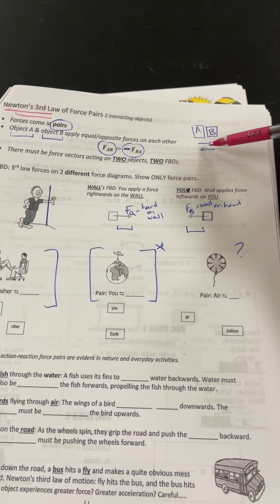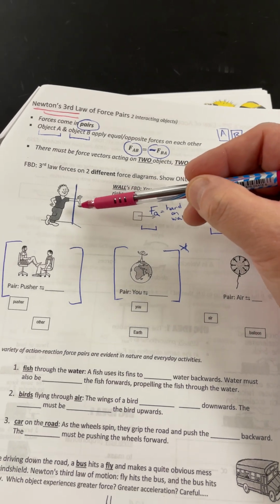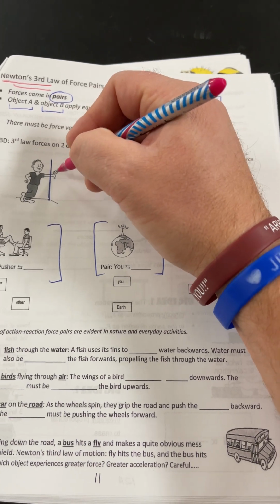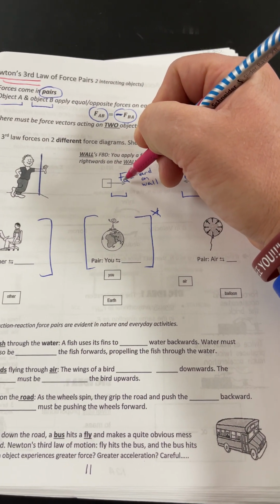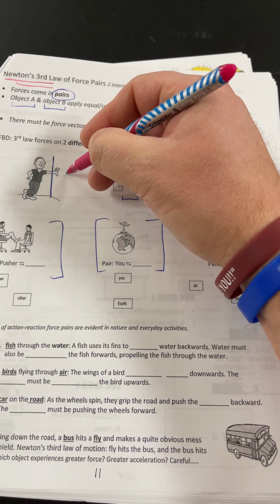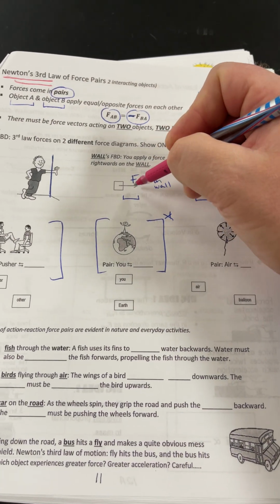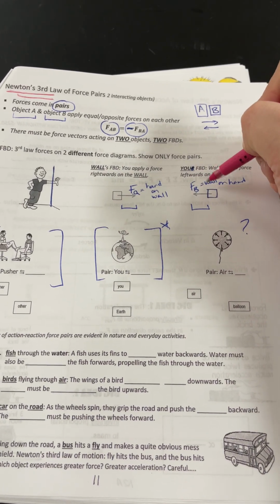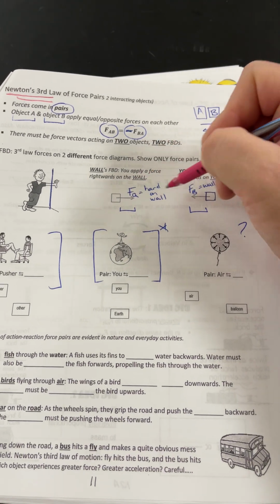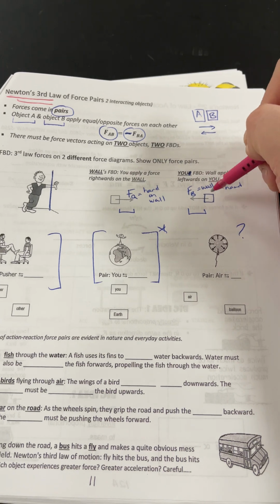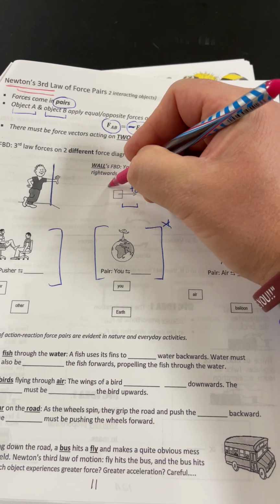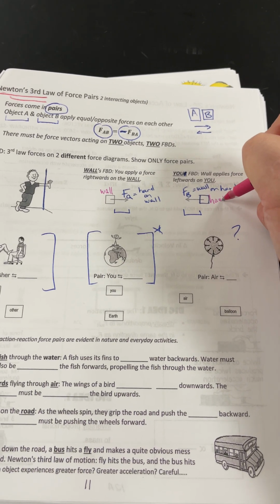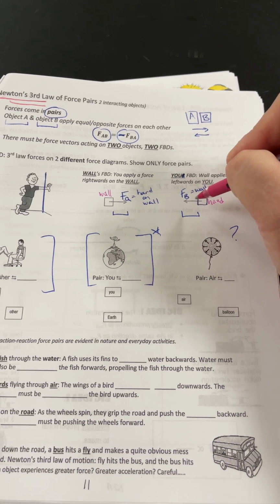So A pushes on B, B pushes back on A. In this scenario, it's pretty easy. This hand is pushing on the wall, and so we would show the hand pushing on the wall. Now the wall is experiencing a force to the right, right? The hand is pushing into it. So that's how you would show the force of the hand on the wall. But then the wall pushes back on the hand, and the hand is attached to the person. So what we can see visually is that we have two different objects, the wall and then the hand, and the forces are equal and opposite.